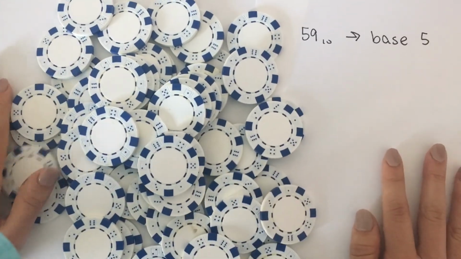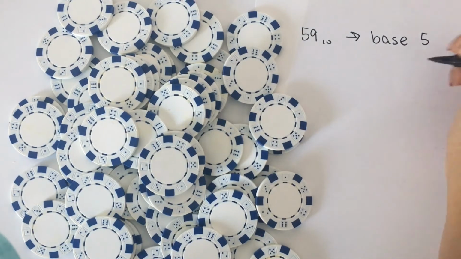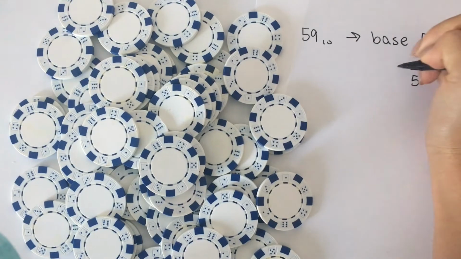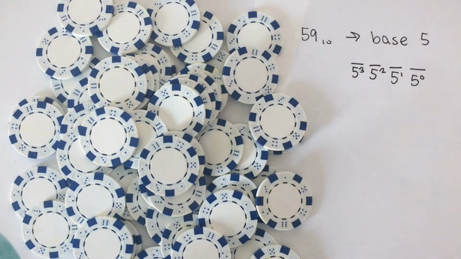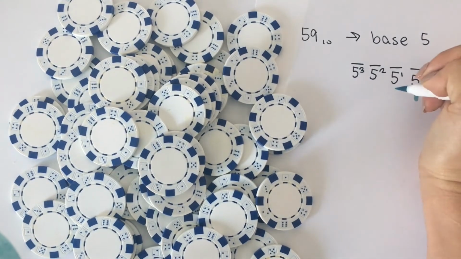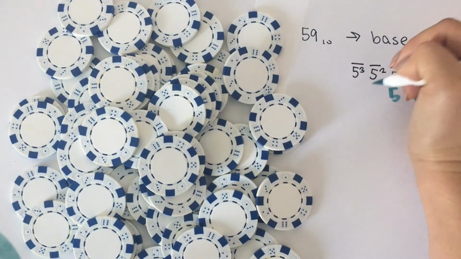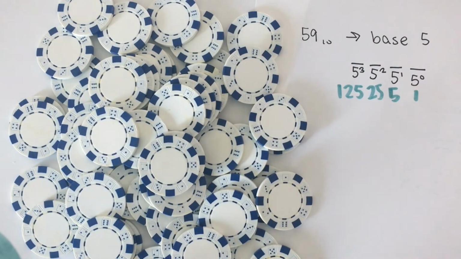Now, we want to turn this quantity of chips into base 5. So in base 5, we write numbers with different place values than in base 10. Now our place values are going to be 5 to the 0, 5 to the 1, 5 squared, 5 cubed, and so on. In base 10, 5 to the 0 is 1, 5 to the 1 is 5, 5 squared is 25, and 5 cubed is 125. Notice that 125 is a lot bigger than 59, so we actually won't need to use this place value at all.